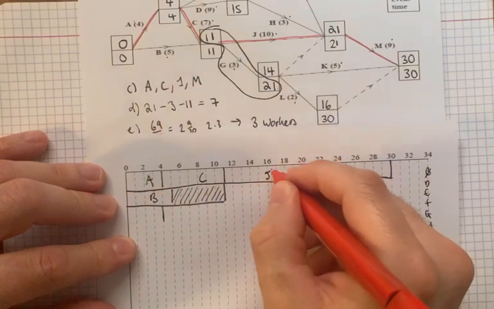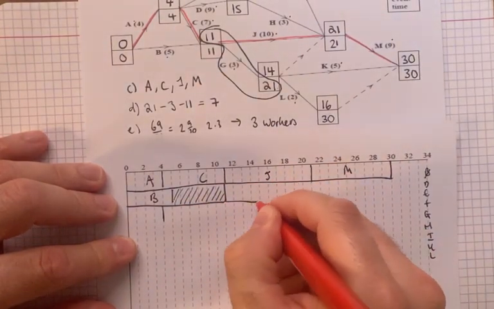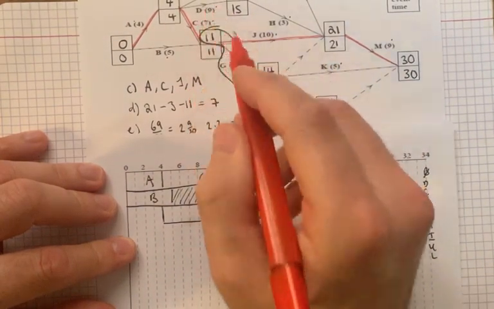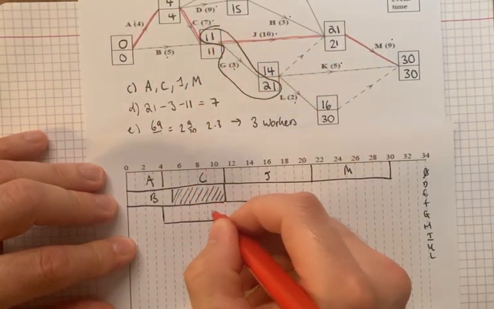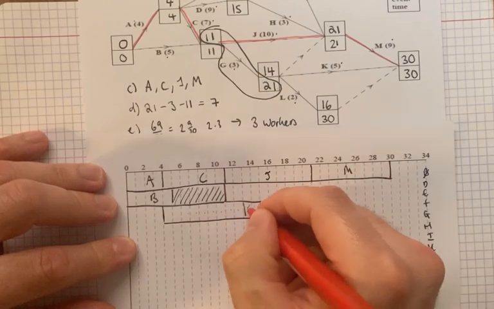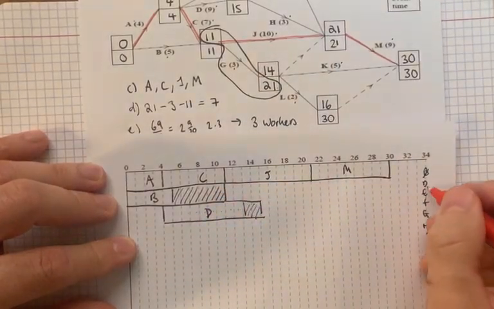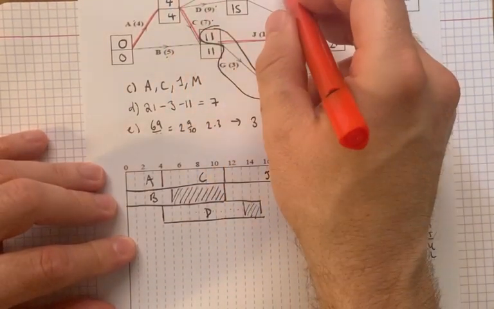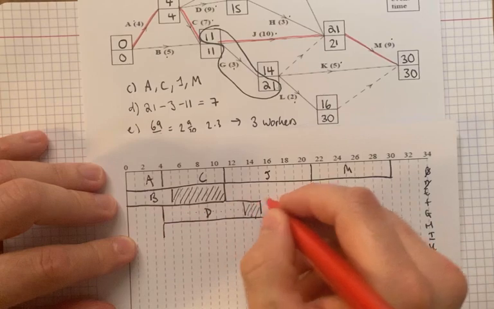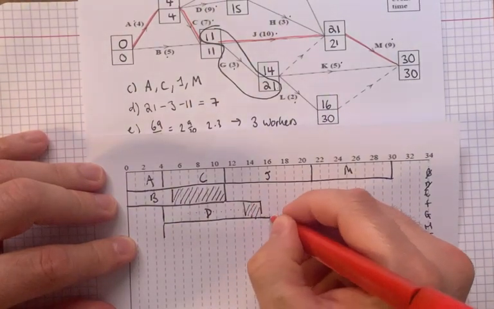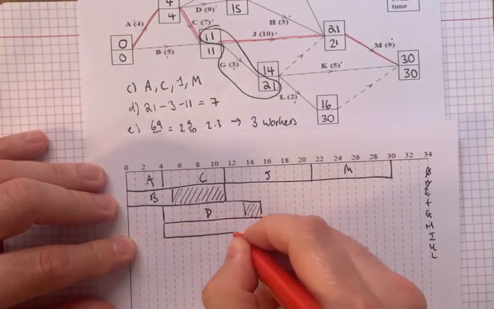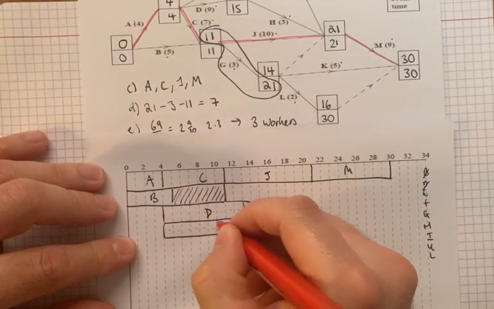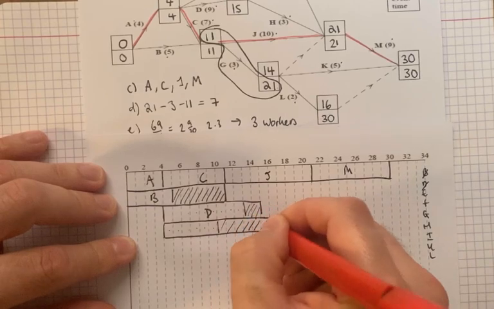This is where you might need to line up. D is 9. 1, 2, 3, 4, 5, 6, 7, 8, 9. So it's got 2 float. E, where's E? E's here, 4 to 17. 6, 1, 2, 3, 4, 5, 6. And just shade off the float.